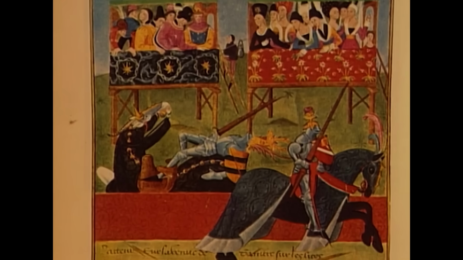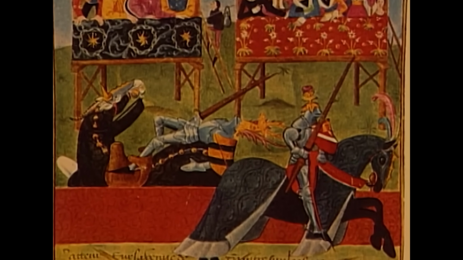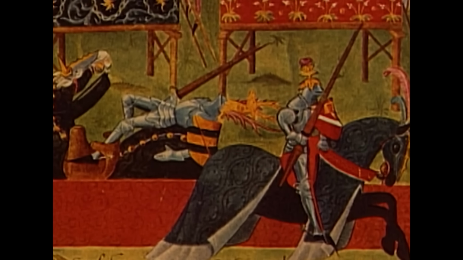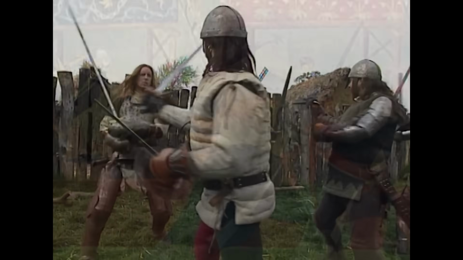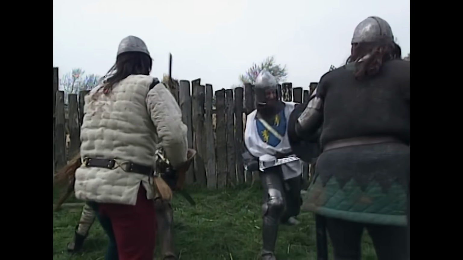The tournament was not only a sport, albeit a highly dangerous one, but also a means of making reputations and fortunes from the prizes offered. For the king, it provided an opportunity to train his knights for battle.